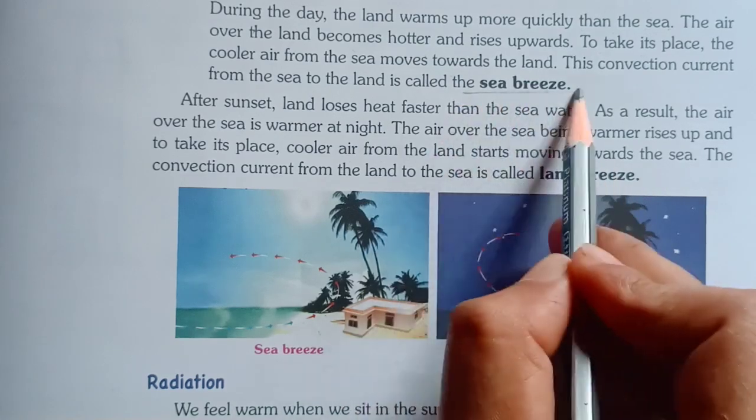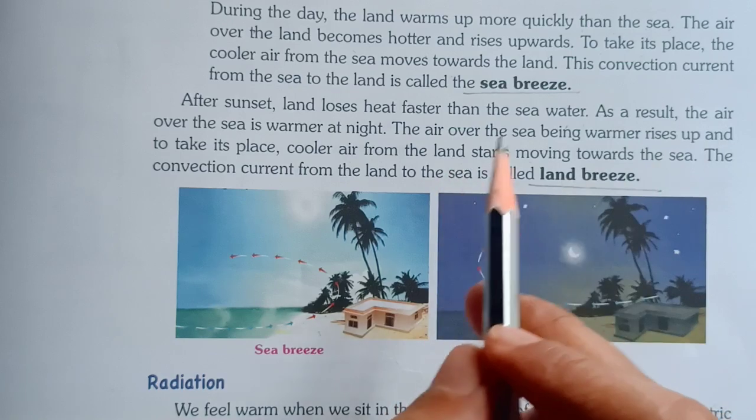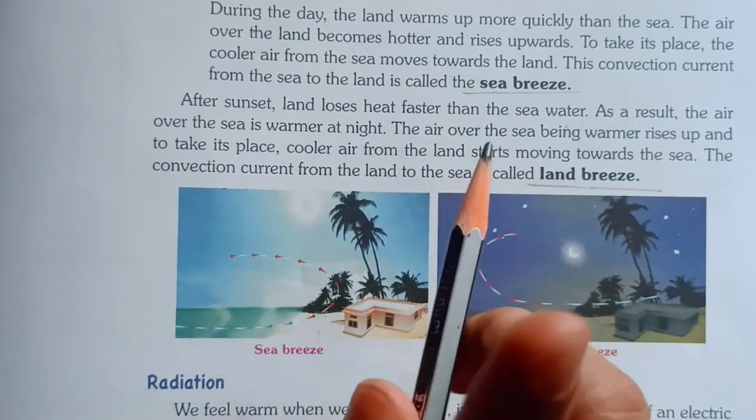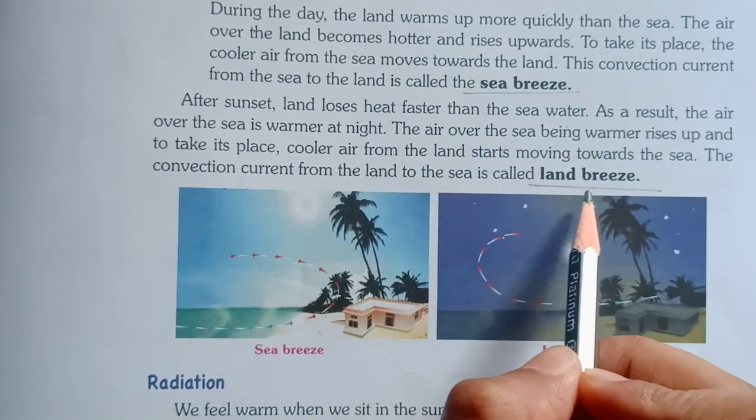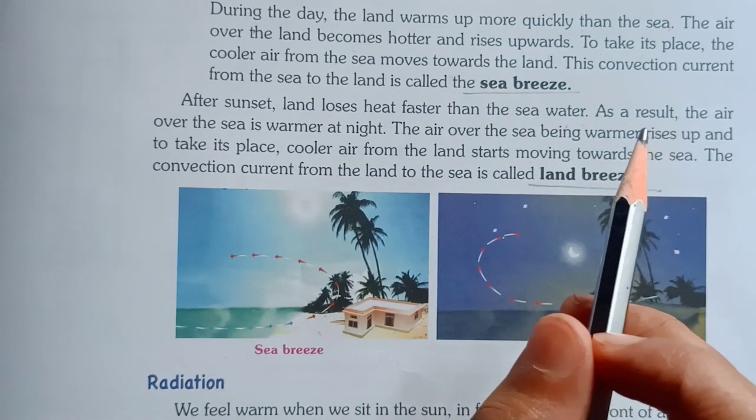So this is the sea breeze and land breeze. Sea breeze means the cool air from the sea will go to the land during the day, and land breeze means the cool air from the land will go to the sea during night.